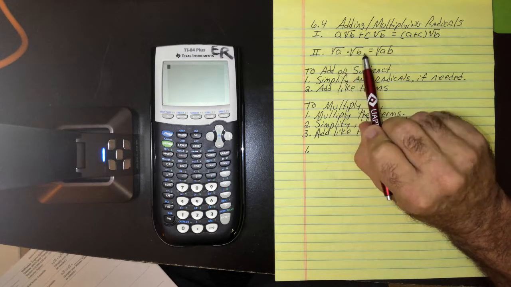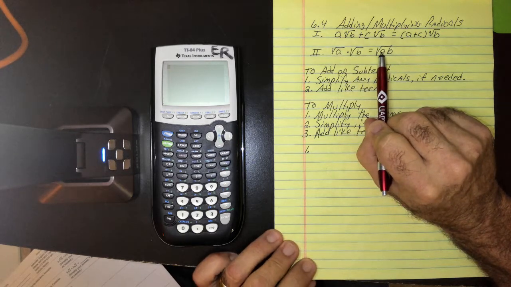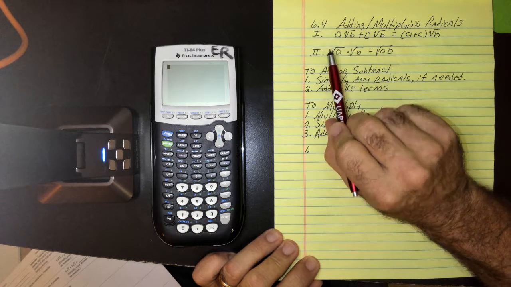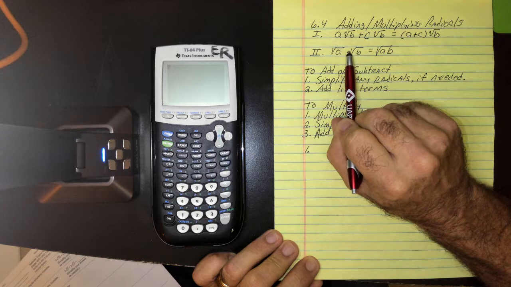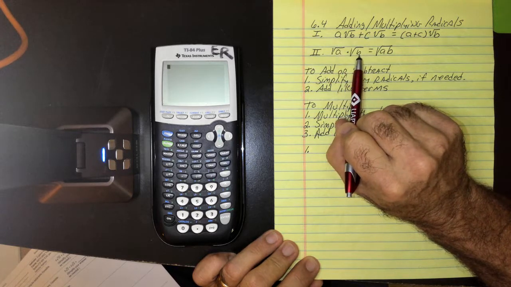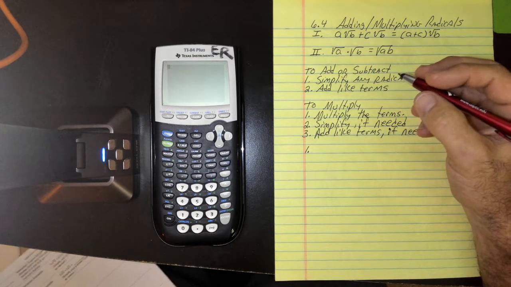Now when multiplying, inside a radical can multiply by inside a radical to get me a square root of a times b inside that radical. Now if you got numbers on the outside, outside numbers can only multiply by other outside numbers. Outside numbers cannot multiply by what's inside the radicals. Okay? So watch these examples and see what I'm talking about.